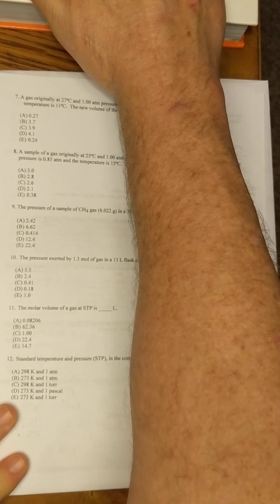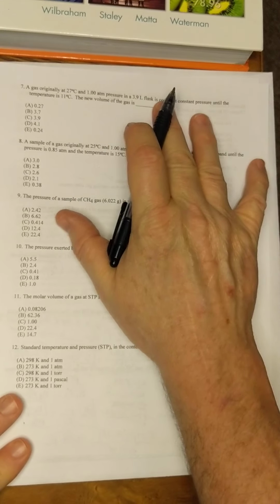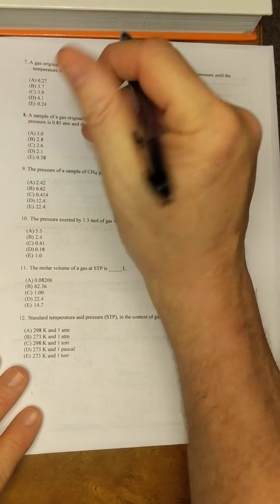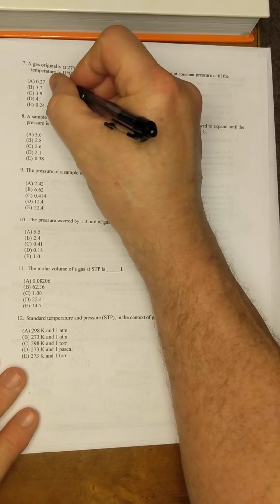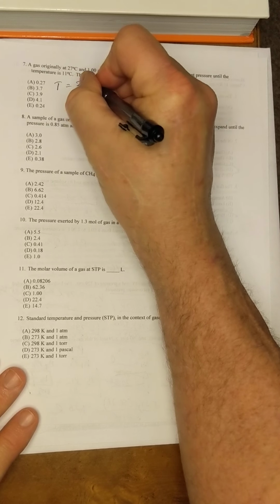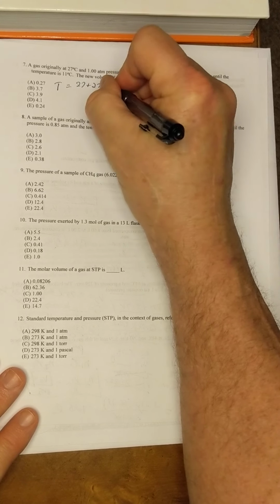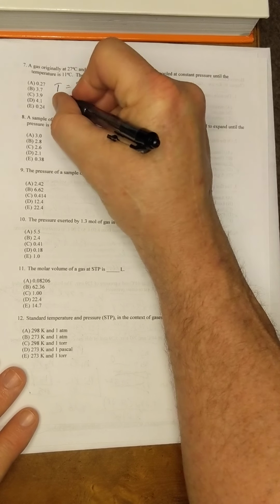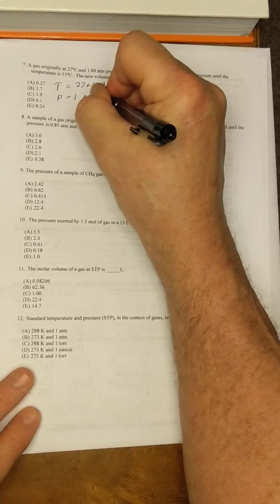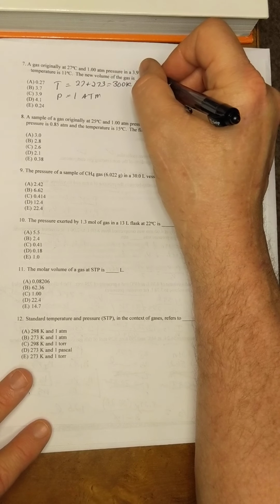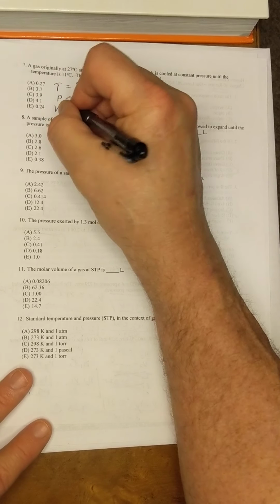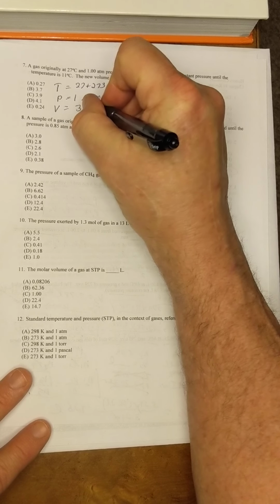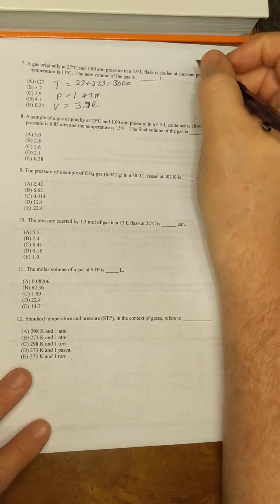The gas originally, let's see, I want to make sure I'm in the image. Okay, is at 27 degrees, so my temperature is 27. I'm going to add 273 to that, and that's nice and round. That's 300 degrees Kelvin. The pressure is 1 atm, and the volume is 3.9. So they're just using 2 sig figs.